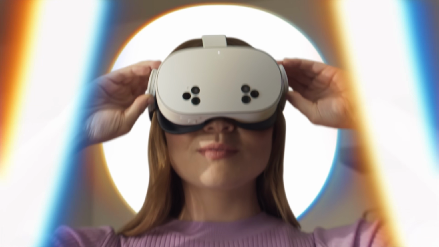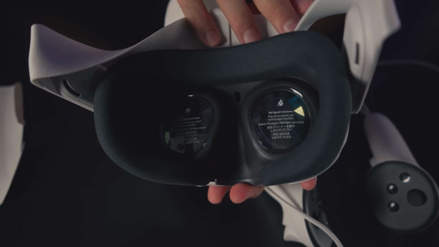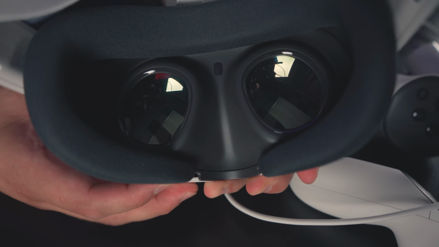The 3S can be a great headset. And if it's your only headset, you're not going to notice the difference of what you would have gotten with the 3. But those pancake lenses in the 3, the clarity, the comfort, the higher resolution, the 3 is definitely worth the extra price in my opinion.